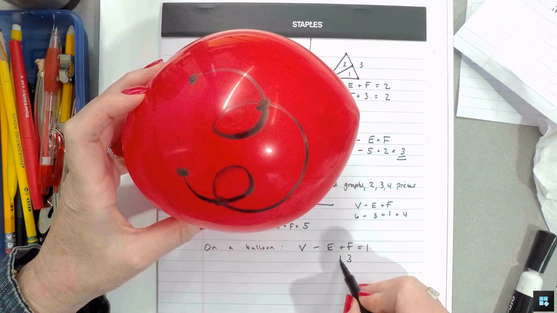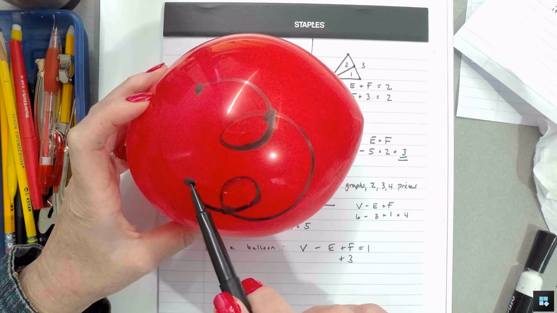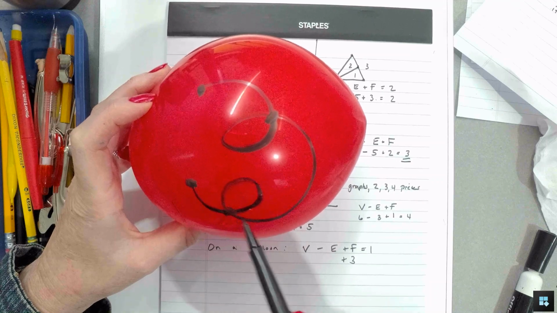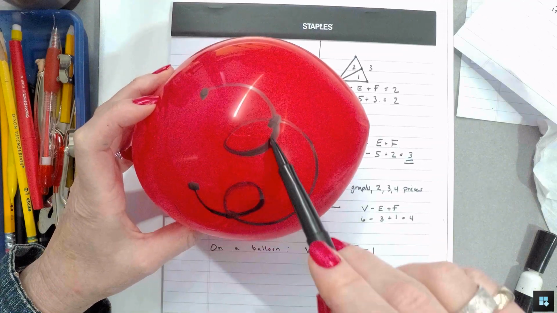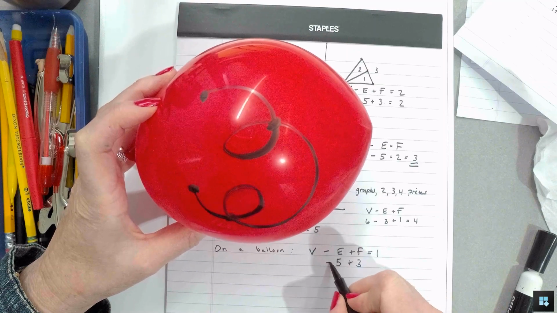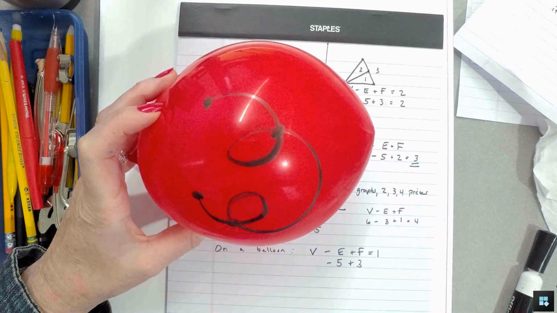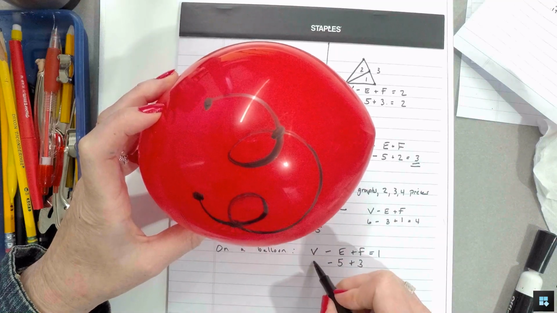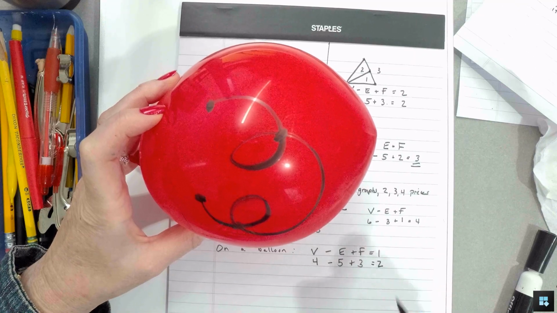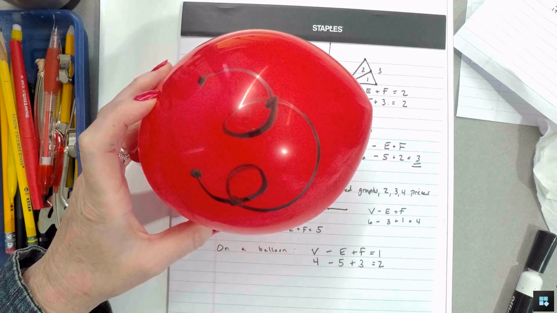On this drawing for edges, the edges are enclosed by the 2 vertices, so I have 1, 2, 3, 4, 5 edges. For vertices, I have 1, 2, 3, 4. Those are the beginning and ending points and where the lines cross. So that drawing being on a balloon doesn't change anything. I still have Euler's characteristic of connected graphs.